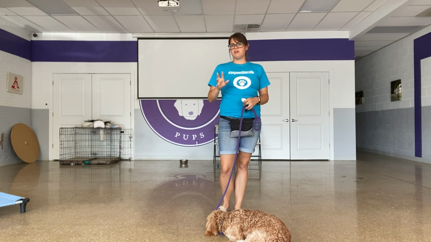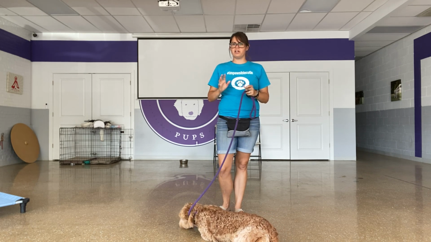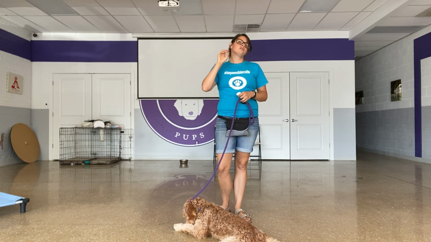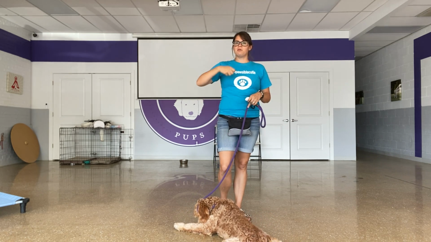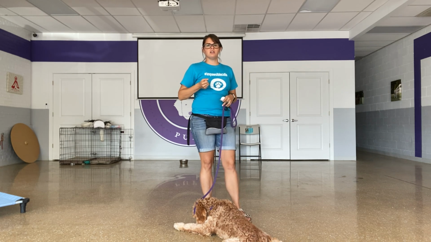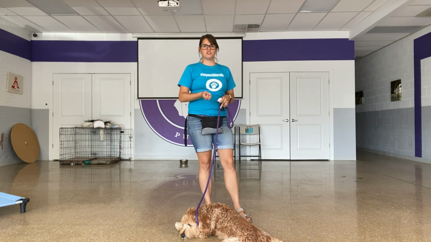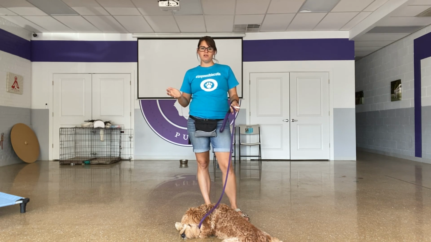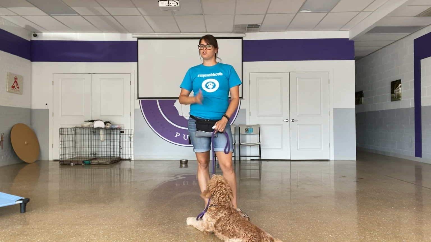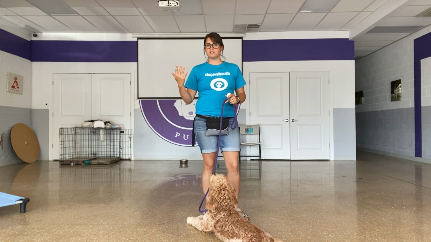Good is going to be eventually more of a duration marker. So when I lure him into behavior, I will say the word good, and then periodically just keep saying good, treat, to build up duration in each behavior. And then okay is going to be our terminal marker. So we'll use sit for example.